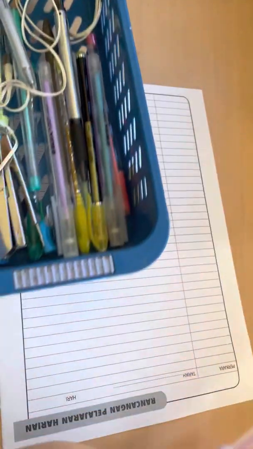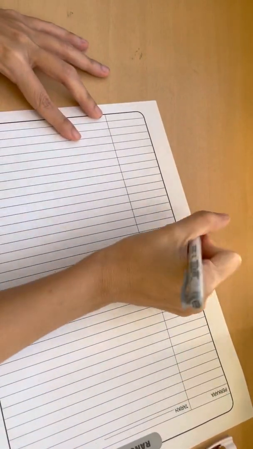Okay, I am going to draw telescope, microscope. Let's start with telescope. Okay, where's my pen? Telescope.